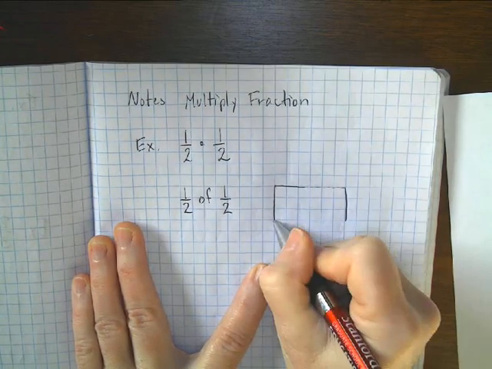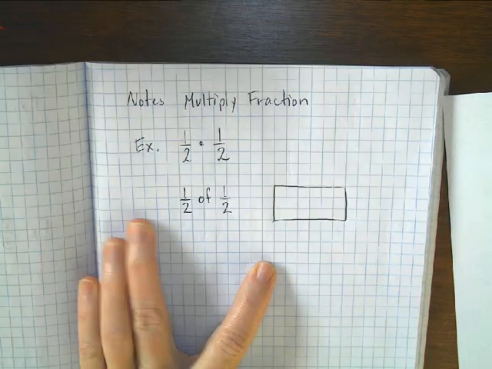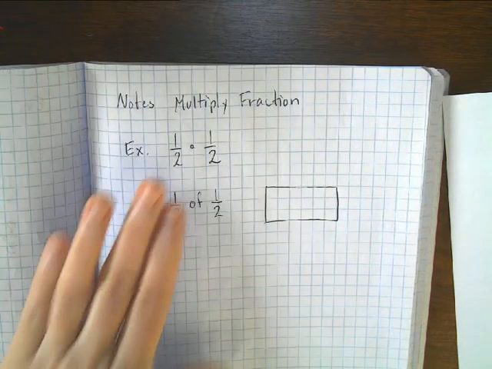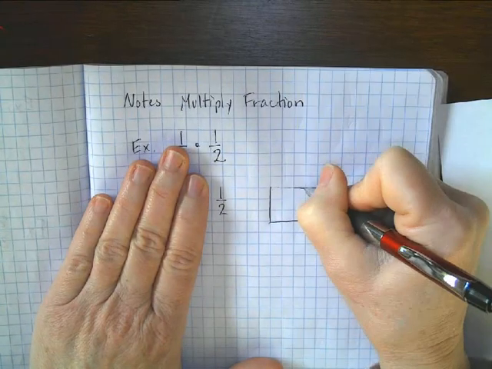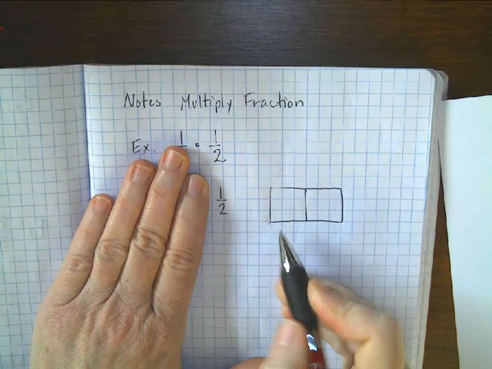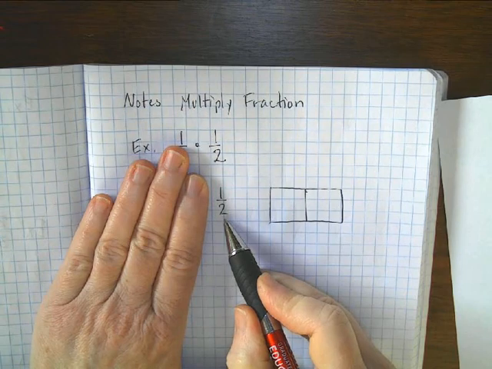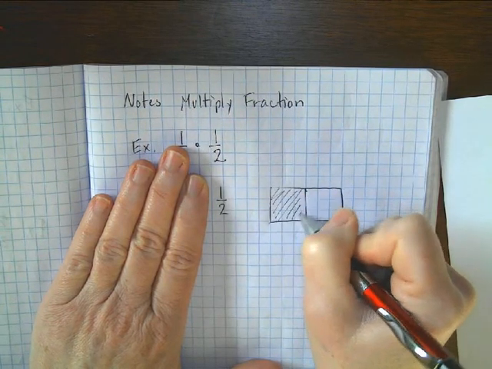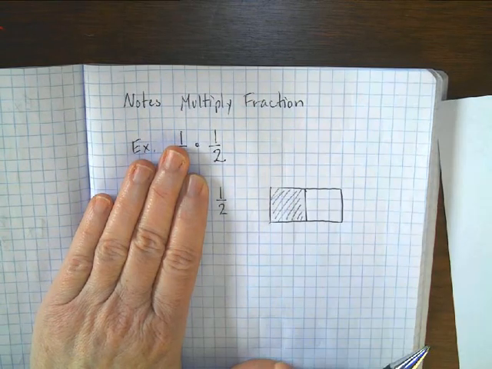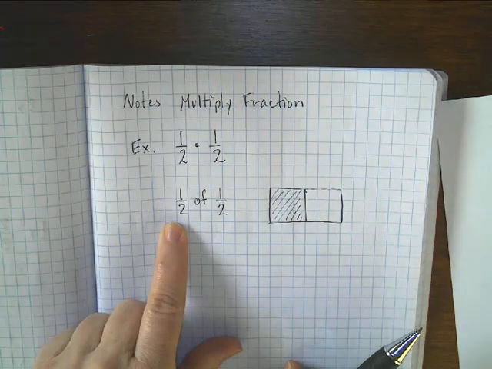Here's a rectangle. And first of all, I want half of it. So we're going to take half of the rectangle. So I'm going to cut my rectangle in half. There's 2 pieces. That's the 2. And now I'm going to shade in one of those 2 pieces. So here is 1/2. Now I want half of that half.